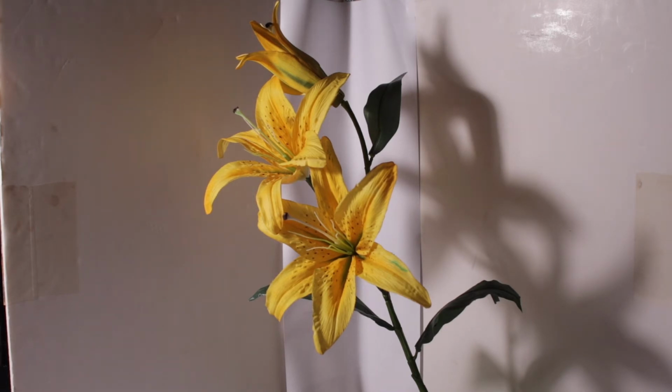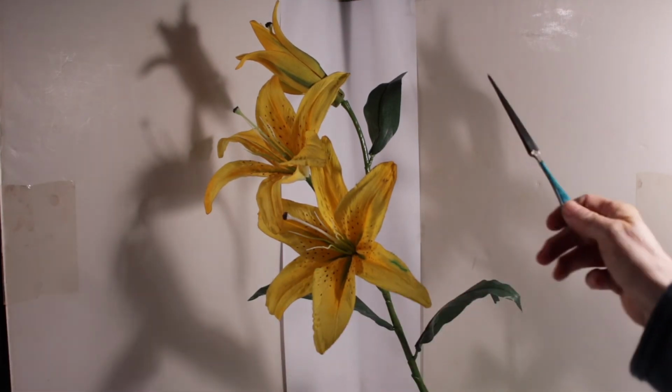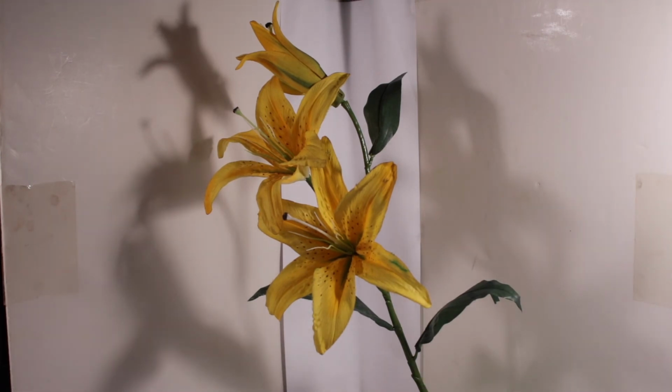So I want to show you what happens if we add 2 light sources. Now, with 2 light sources, notice we have 2 cast shadows. You can start seeing there's a vast difference, if we look right here.